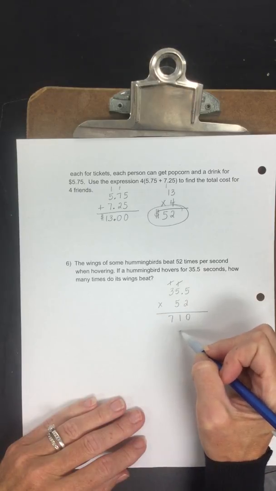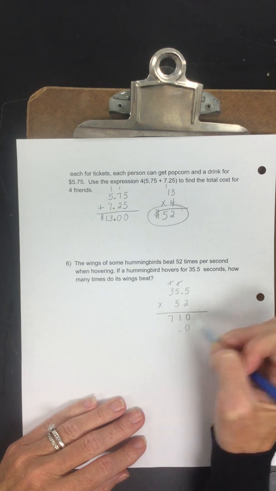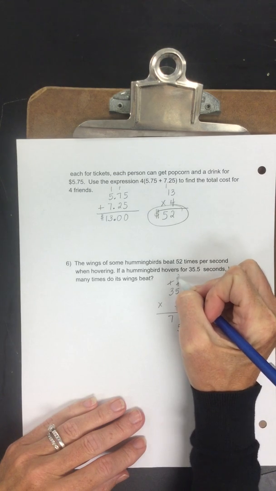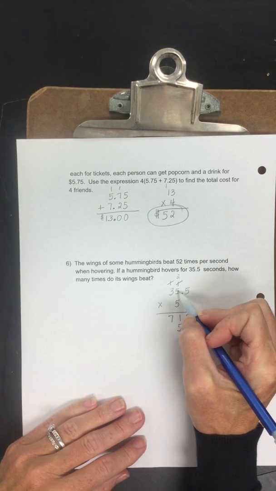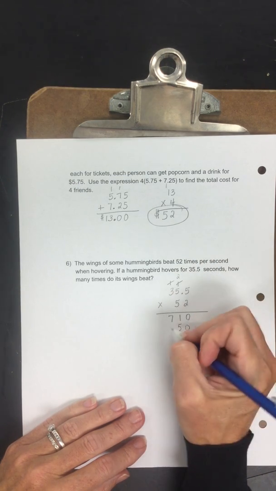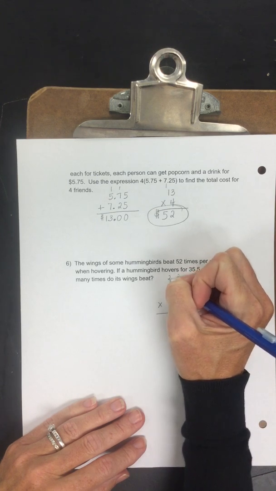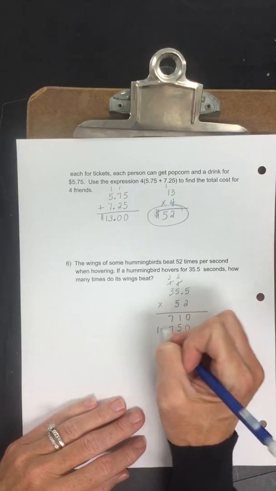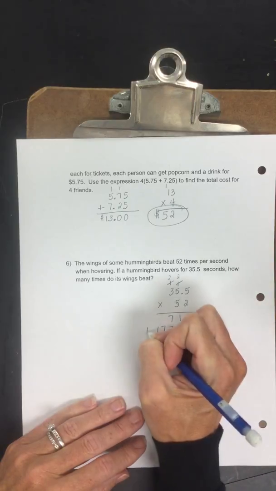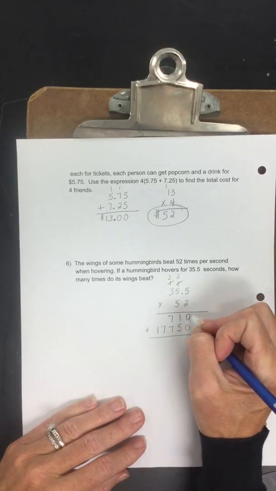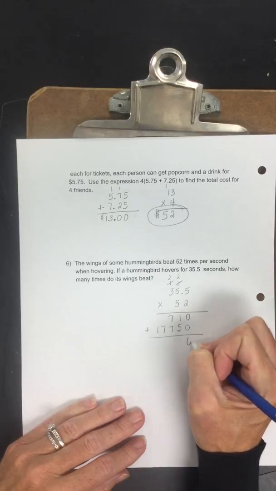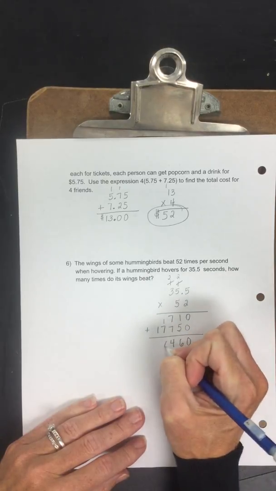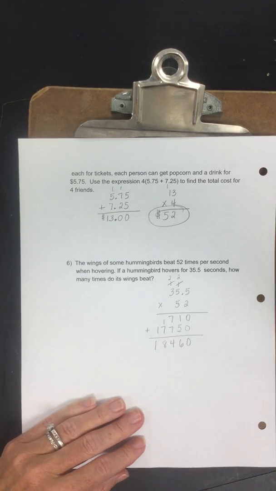That's going to go straight down underneath here, so I'm going to put 0 as a placeholder. 5 times 5 is 25, carry my 2. 5 times 5 is 25, plus 2 is 27, carry my 2. 5 times 3 is 15, plus 2 is 17. Add it up, keeping everything lined up. 0, 6, 14, carry your 1, 8, 1.